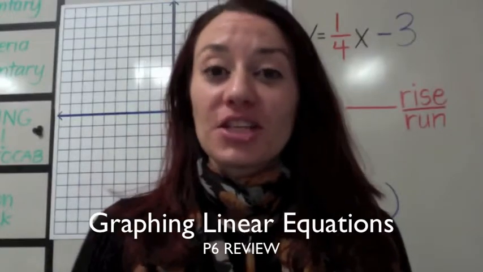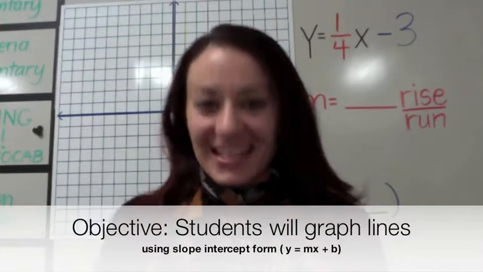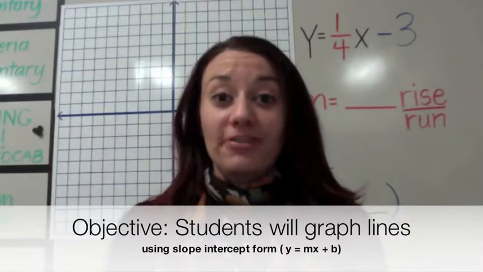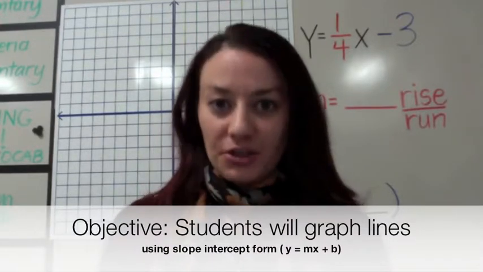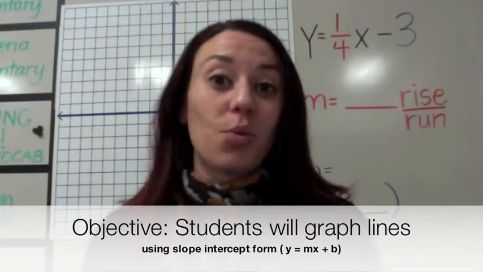Graphing linear equations. This is a review of part 6. In today's lesson, students will graph lines in slope-intercept form. That's y equals mx plus b. That's what?